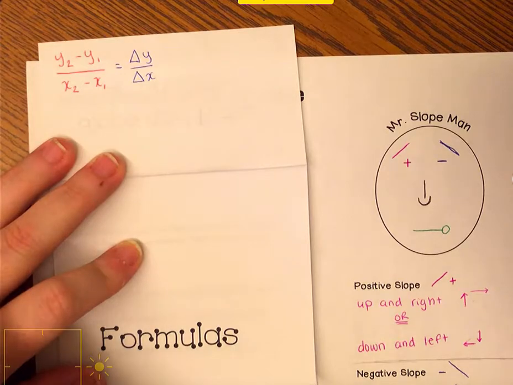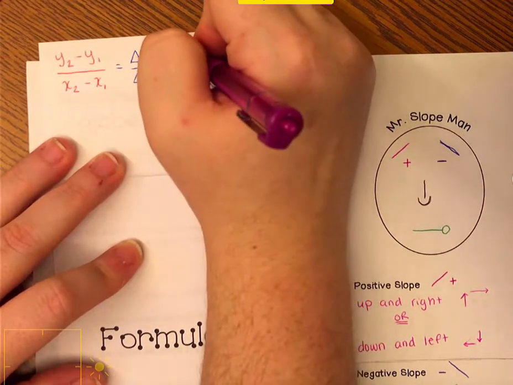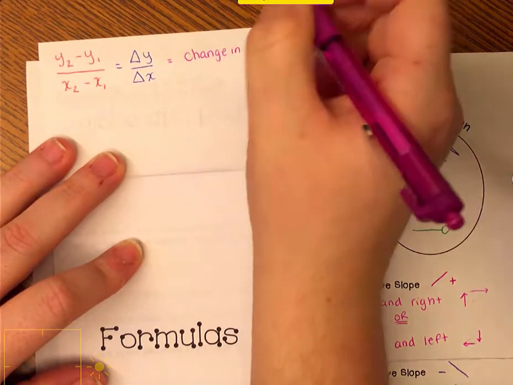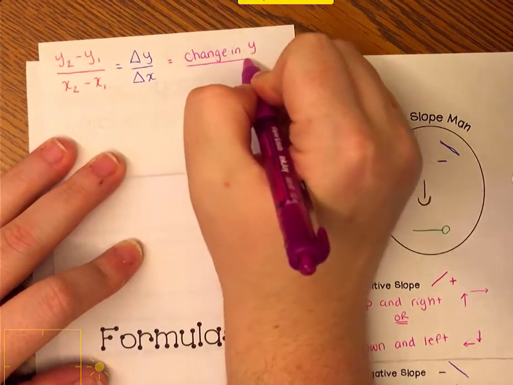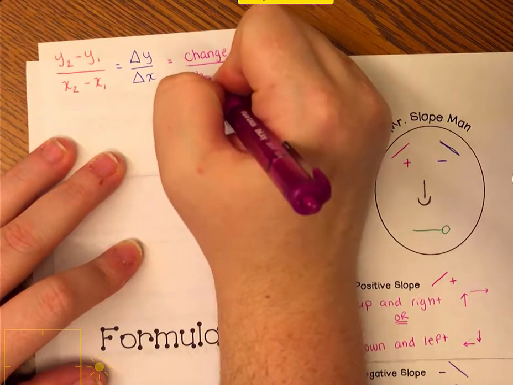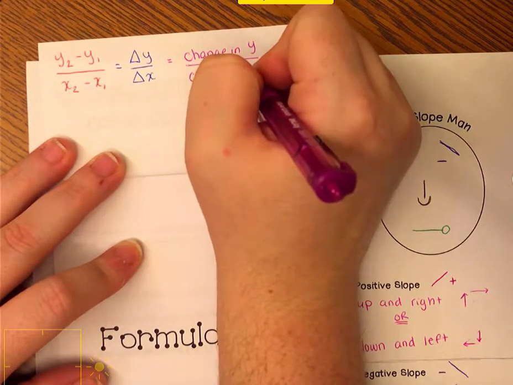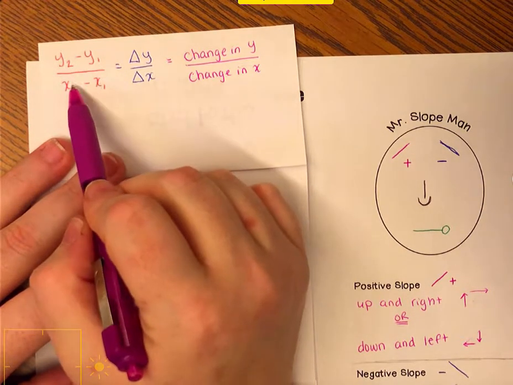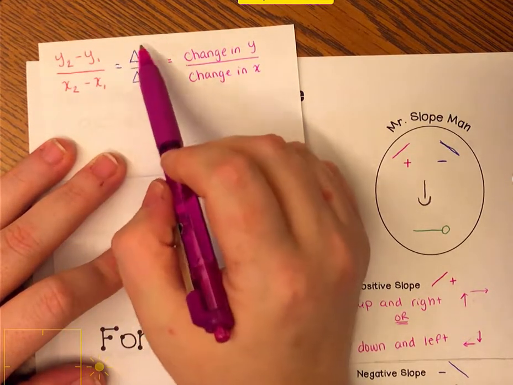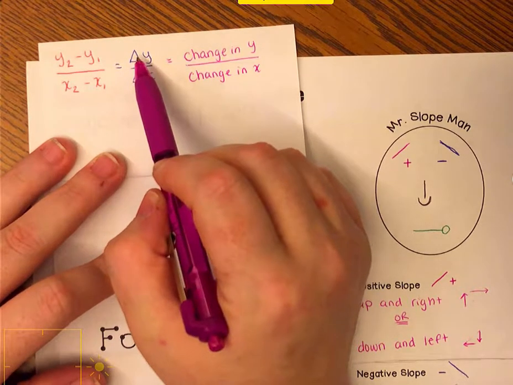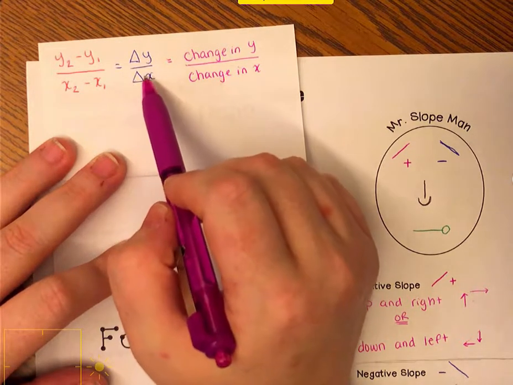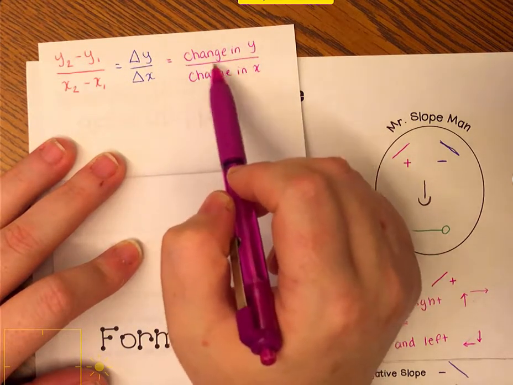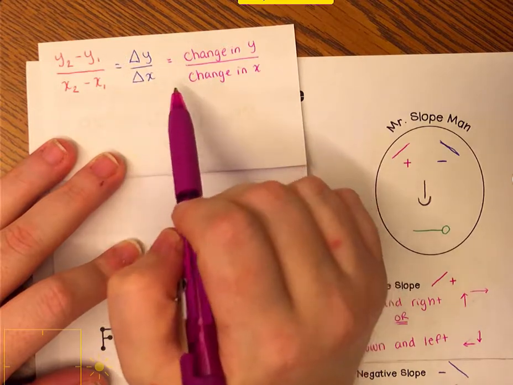What that delta means is really change in y. And then we divide that by our change in x. So our formula is y2 minus y1 over x2 minus x1, which in the simpler, mathematical version, is delta y over delta x. Again, delta just means change in. So we have change in y over change in x. This is if you're given coordinates.